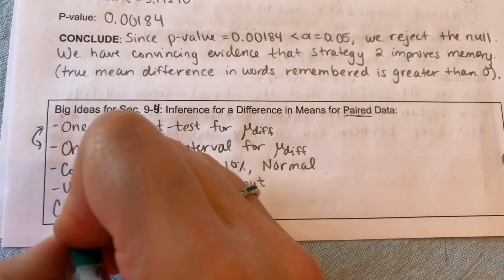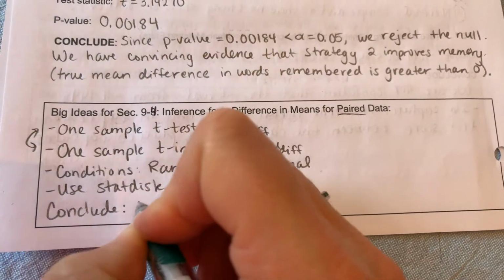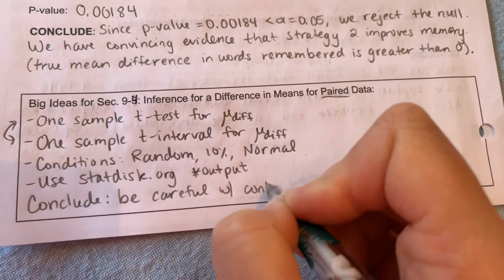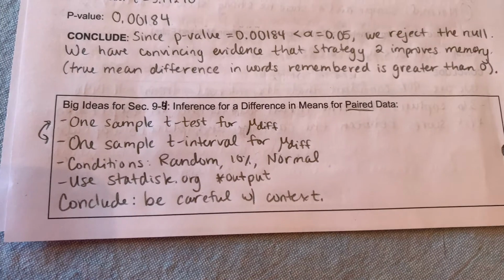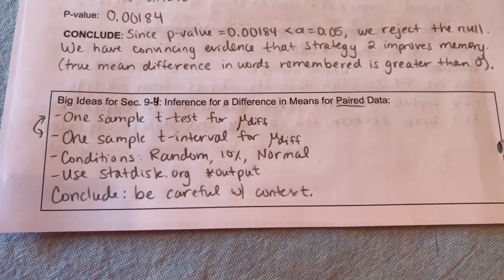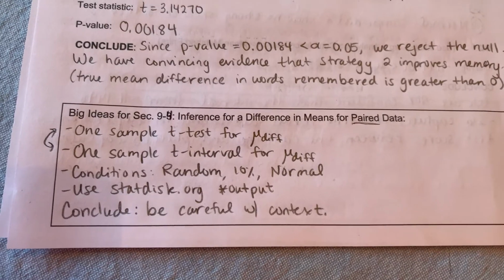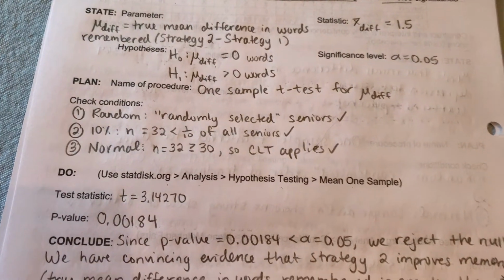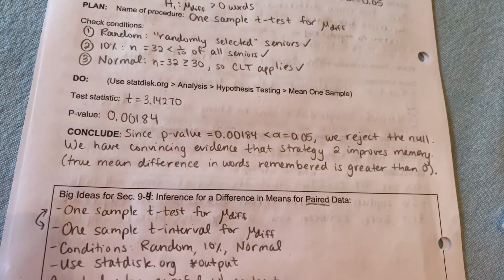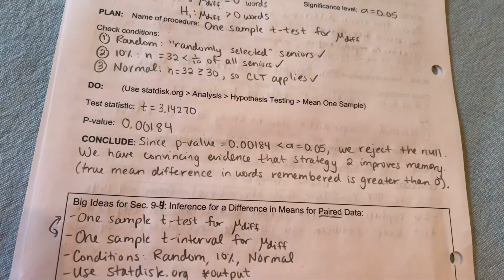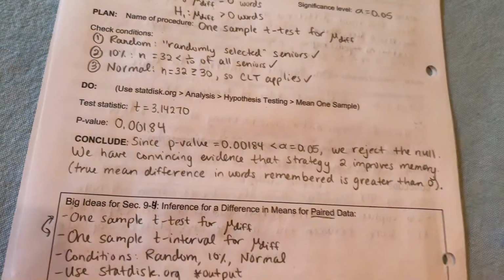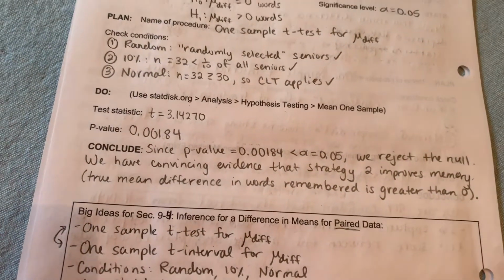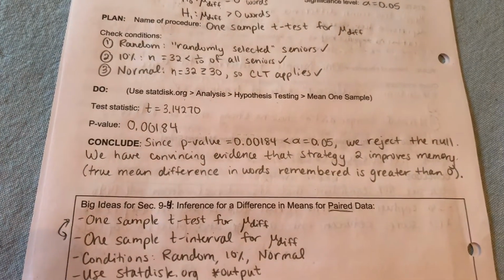And then finally, in the conclusion, make sure you are careful with your context. I noticed that in this last test, we had a lot of people getting confused. They would say, we have convincing evidence for the null. And then, they probably put the null into words, so that the difference is 0 in this case. We never say we have convincing evidence for the null. We never accept the null. We only reject or fail to reject the null. If we fail to reject the null, then we do not have convincing evidence against the null. And I know that's a double negative. We do not have convincing evidence against the null, not an against. But that's the way it has to be said.